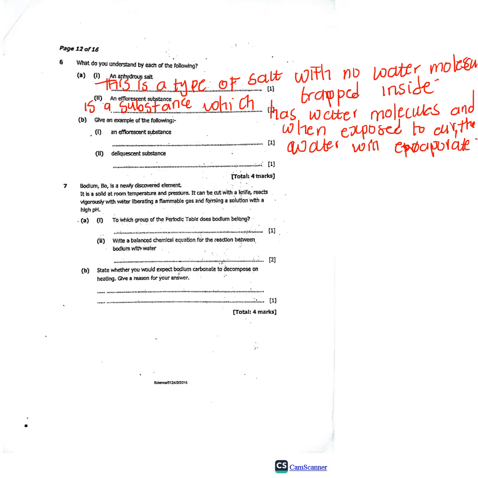Okay, now let's move on to B. Give an example of the following: an efflorescent substance. An example of this one is magnesium sulfate, then also washing soda. Then for a deliquescent substance, we have sodium chloride as an example. Sulfuric acid also.